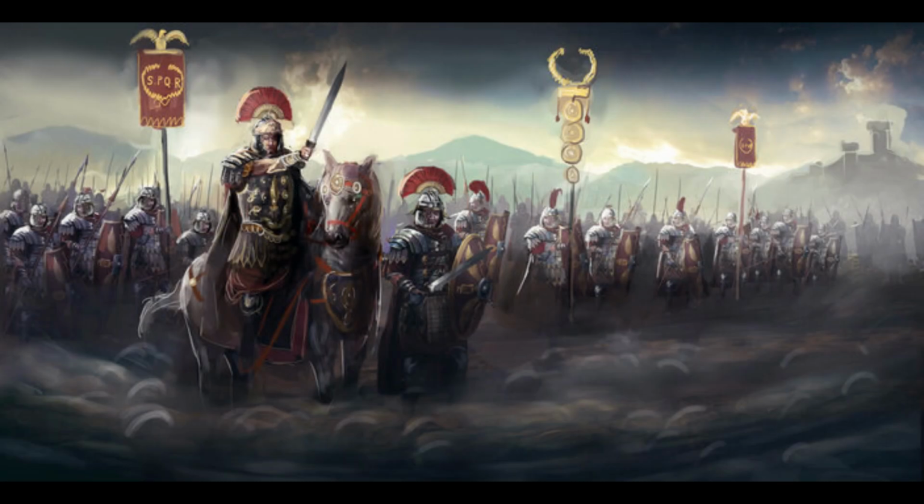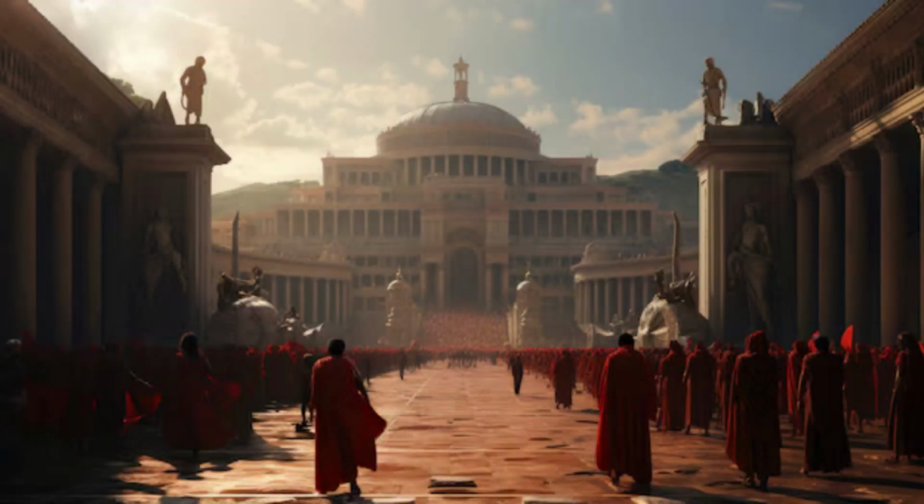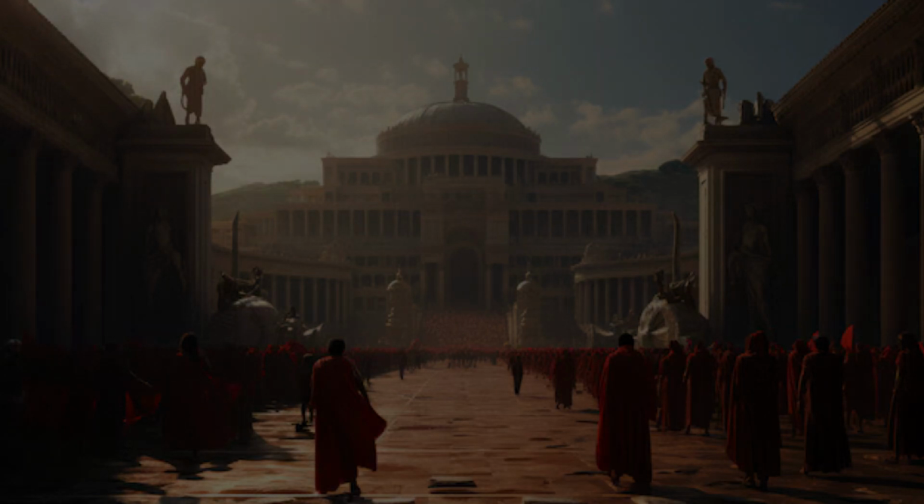So why did Rome abandon the Republic? The short answer, because it couldn't handle its own success. Wealth, corruption, military power struggles, and inequality tore the system apart. In the end, people traded freedom for stability.